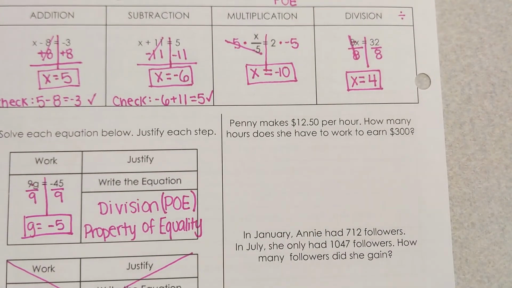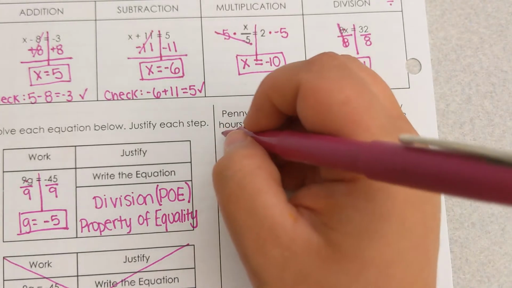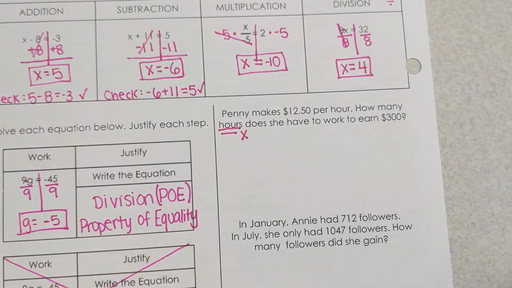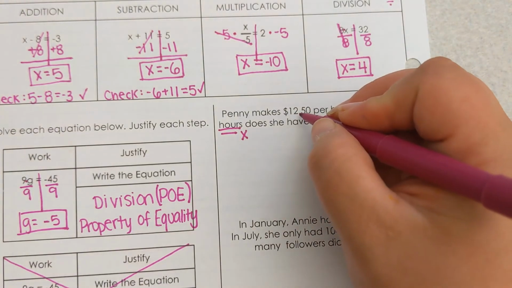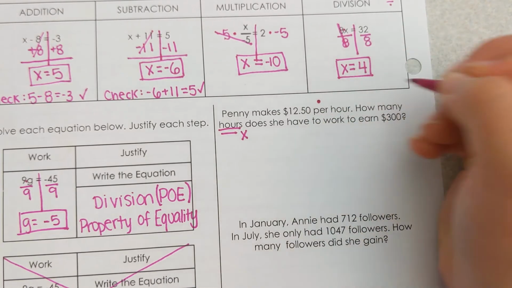Now let's do a real-world problem. Penny makes $12.50 per hour. How many hours does she have to work until she earns $300? When it says how many hours, that's your variable. Your variable is what you're looking for. So it's the number of hours Penny worked. Well, if she's making $12.50 per hour, per usually means multiply.